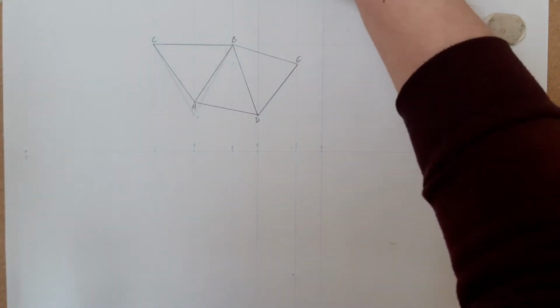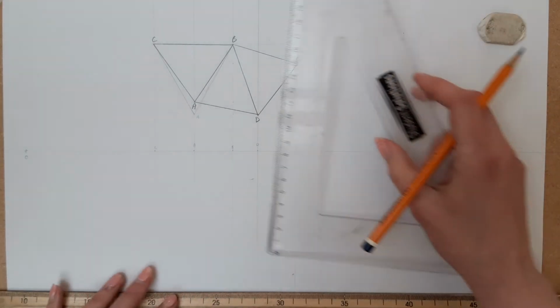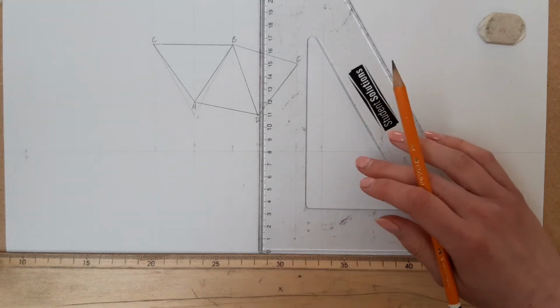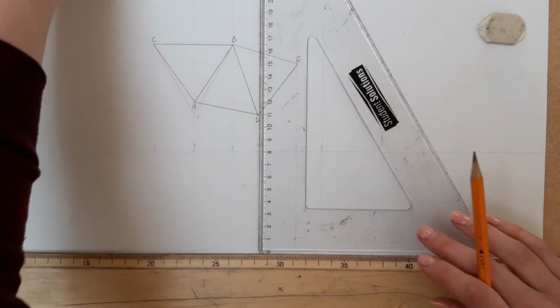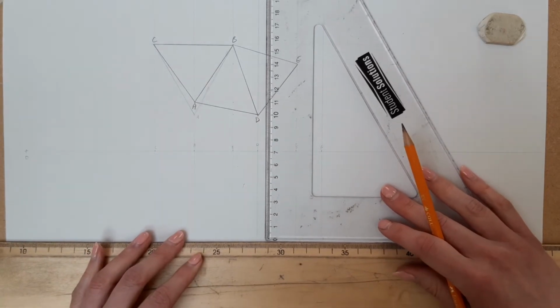We can now do the plan. Just measuring the plan distances: it's 80, 35, 35, 75, 25, 55.